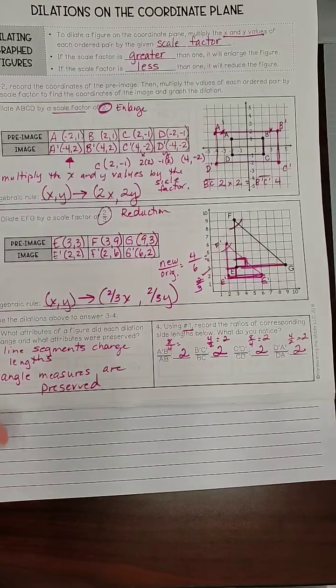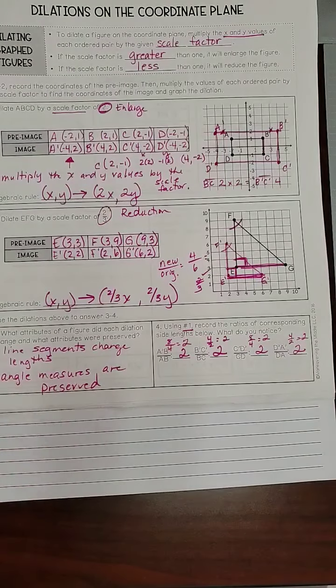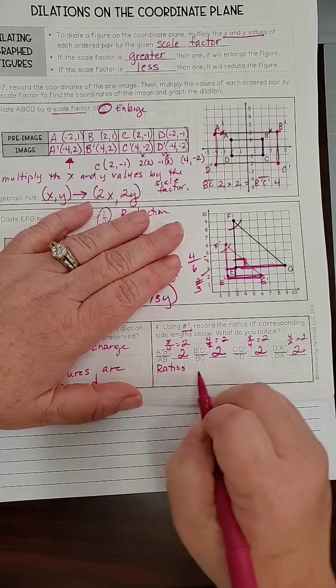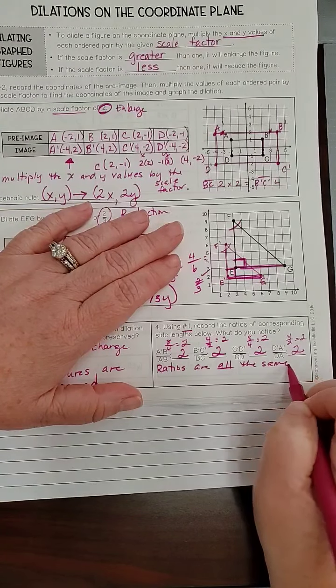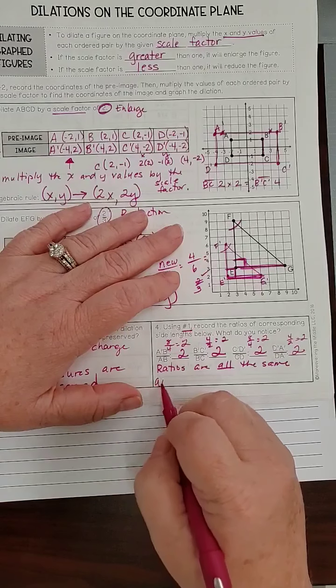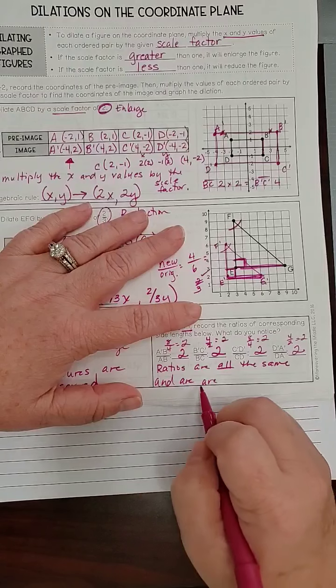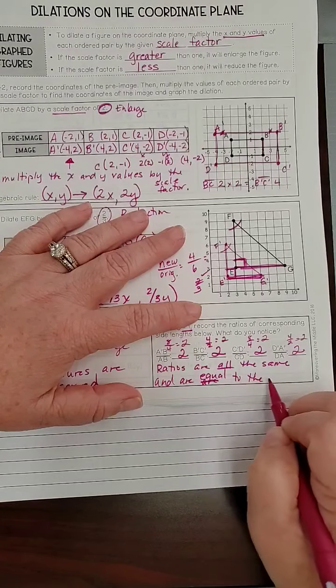So as we can see, once we've compared the corresponding sides with a ratio of new to original, they're all equal to 2. So what do we notice? The ratios are all the same. And furthermore, equal to the scale factor.